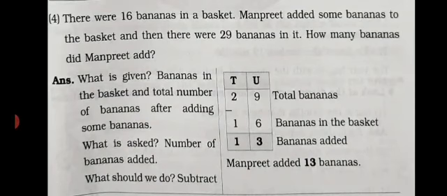Question number 7. There were 16 bananas in a basket. Manpreet added some bananas to the basket and then there were 29 bananas in it. How many bananas did Manpreet add? What is given? Bananas in the basket and total number of bananas after adding some bananas. What is asked? Number of bananas added.